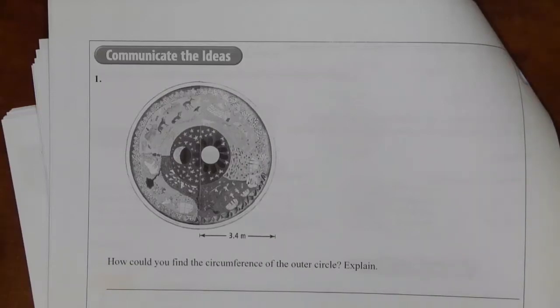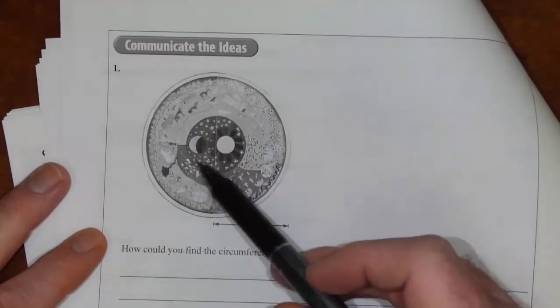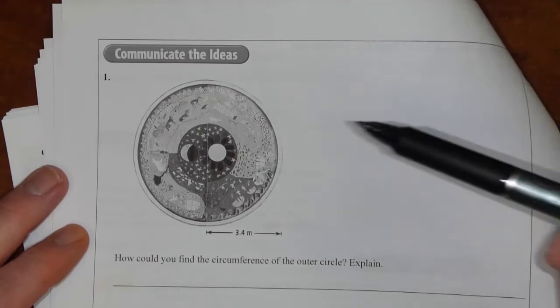Alright, communicate the ideas. Question number 1. How could you find the circumference of the outer circle and explain? Well, we've got the outer circle right here. There's an inner circle which doesn't seem like it's relevant for this question.